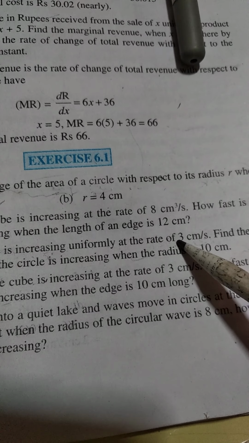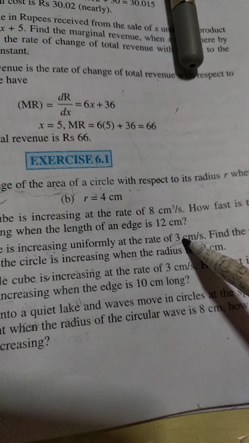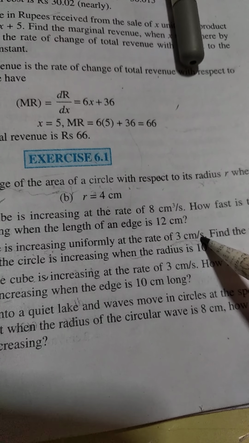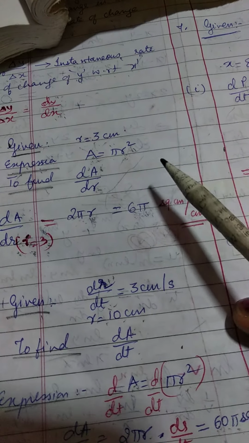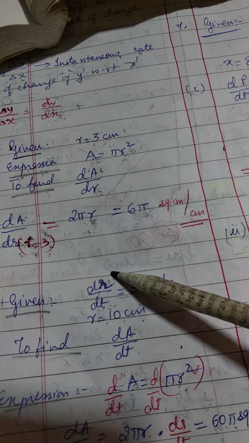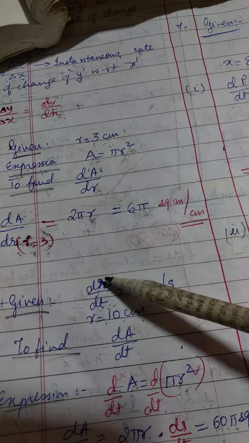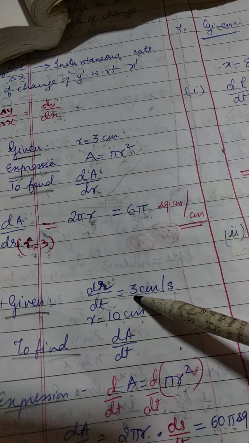So this particular quantity represents change of radius with respect to time. So the representation that we have is dr on dt. Change of radius with respect to time is represented as dr on dt, which is 3 centimeter per second.